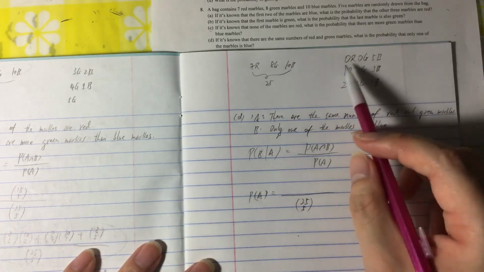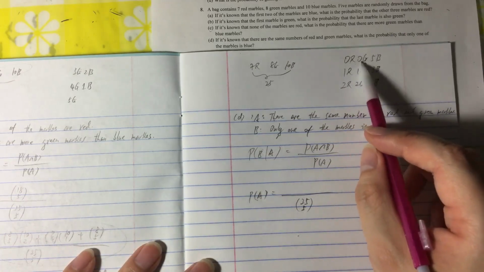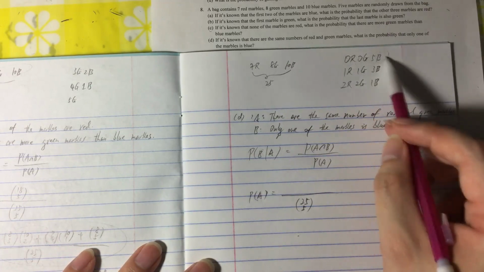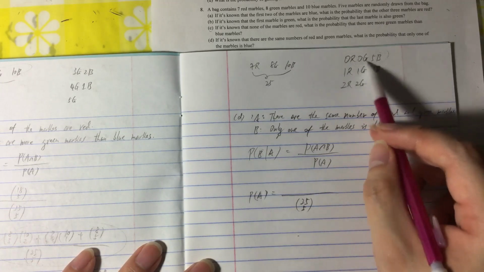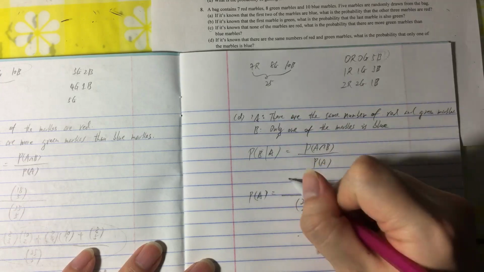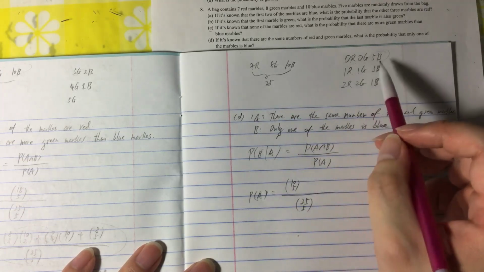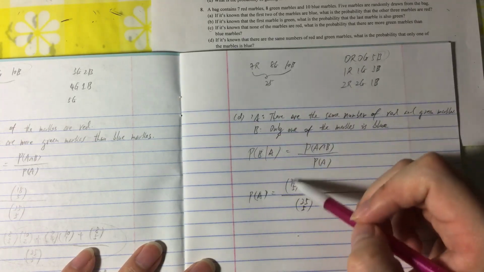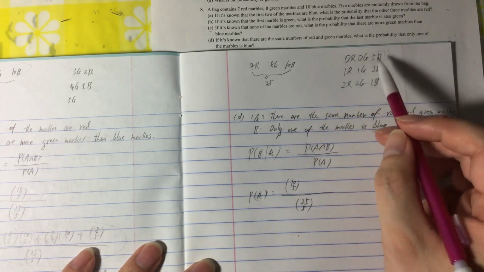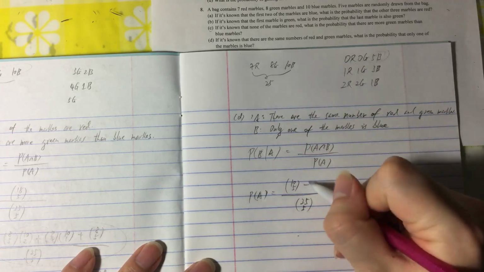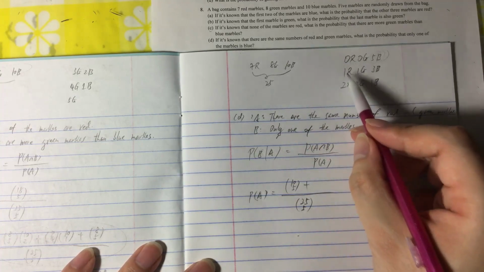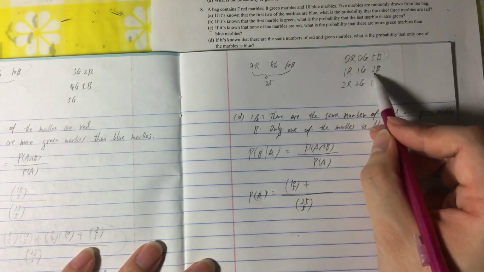So case 1, 0 red, 0 green, 5 blue marbles. That means we are choosing 5 blue marbles out of 10. So the number of ways of getting 5 blue marbles out of 10 is 10 choose 5. Case 2, 1 red marble, 1 green marble, and 3 blue marbles.